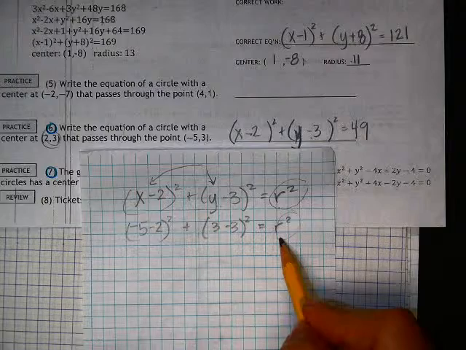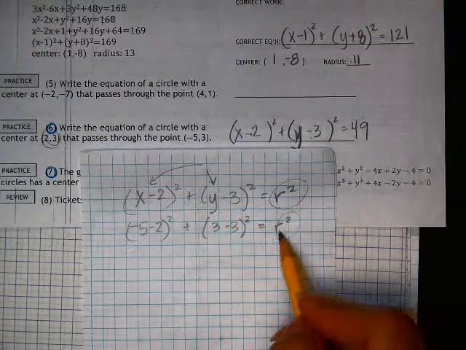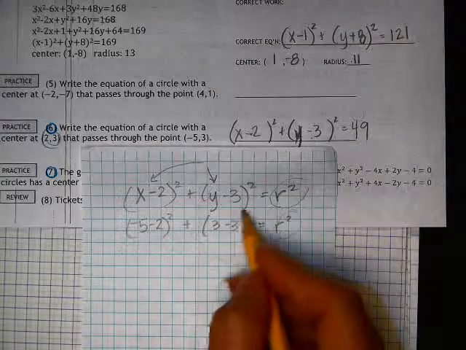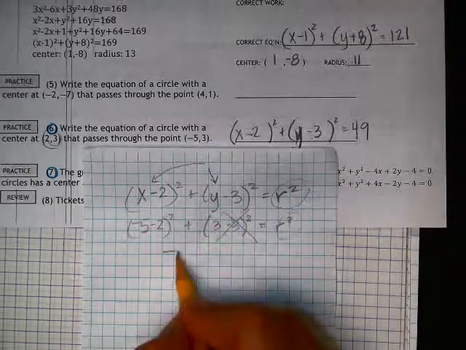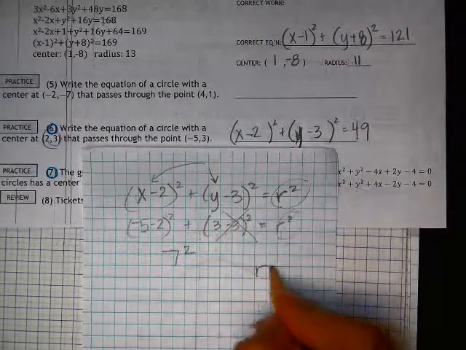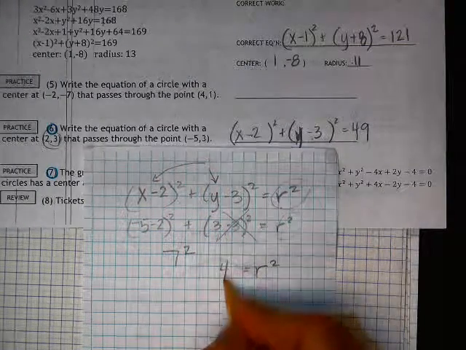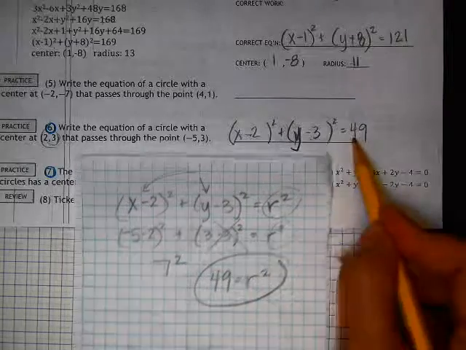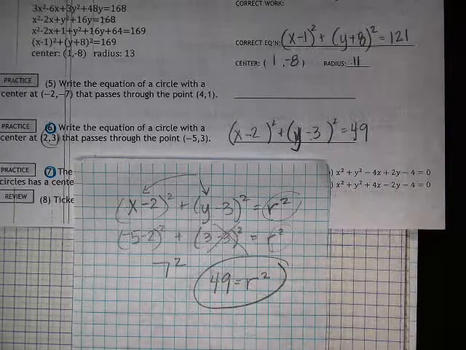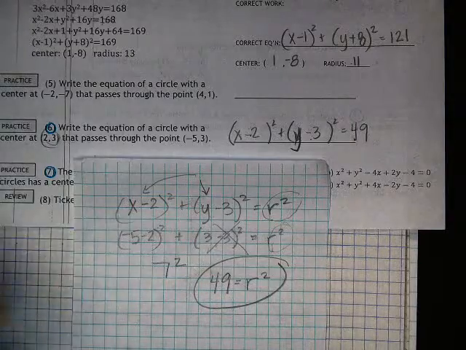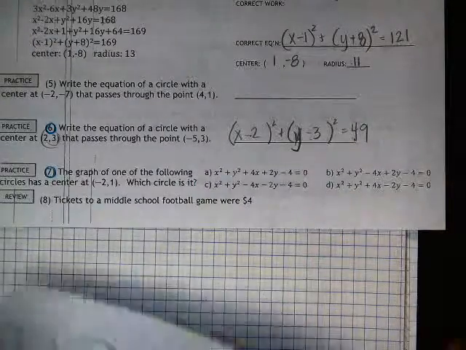This is very similar to finding the a value in a parabola. If I'm looking for a value, and I have an x and y to plug in, if I plug it in, this ends up being 0. This ends up being 7 squared. So that means that r squared is equal to 49, which is exactly what we got that way. So again, this idea of plugging things in to find other values is very important. We use it a lot.